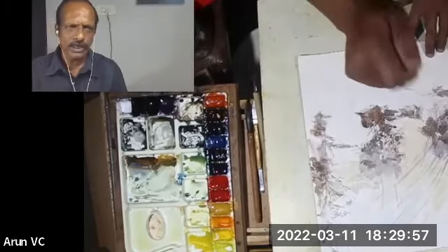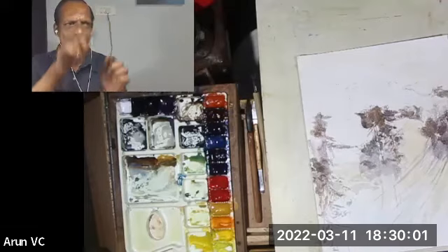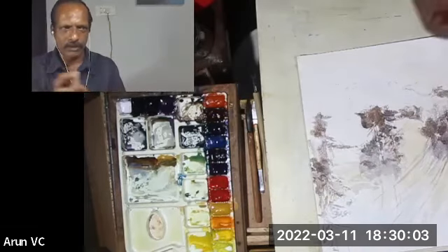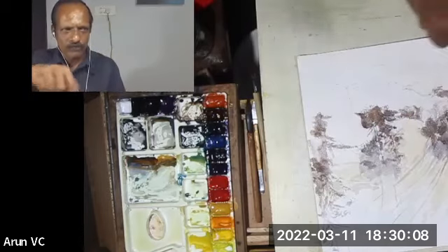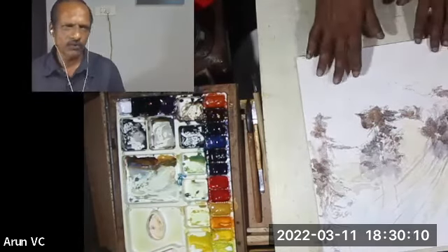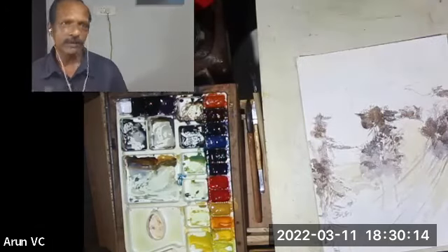So when you use the dry brush, there will be a lot of hills and valleys in the paper. So the brush will touch only the hills, so you will find a lot of spots. So this is very good for this dry brush technique. That is the property of the paper actually.